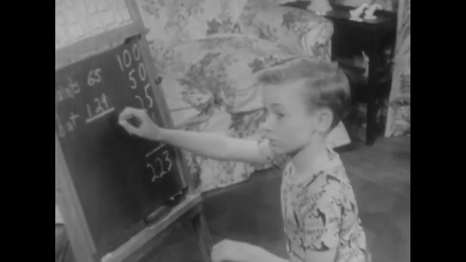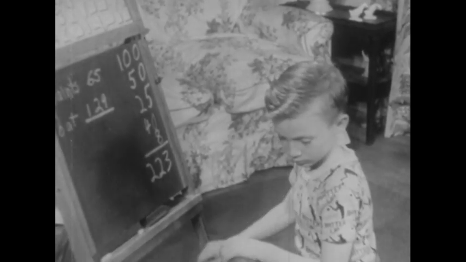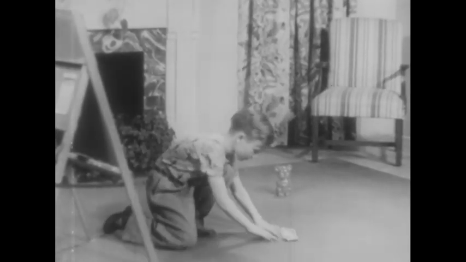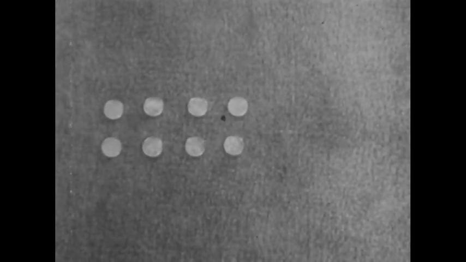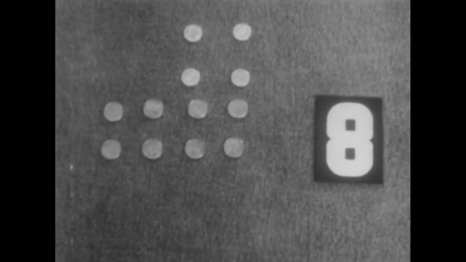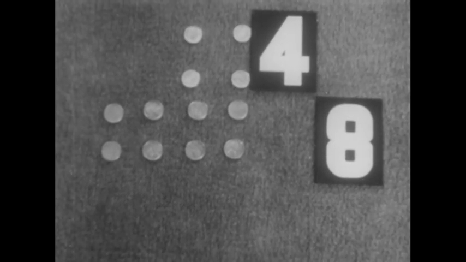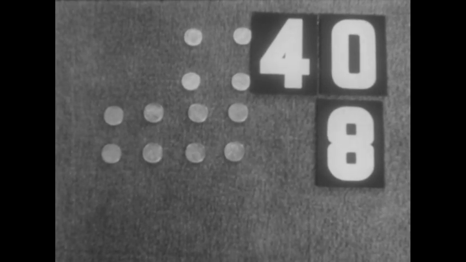Just a minute, Billy. Just how did you add? Arrange your money on the floor, and with the numbers, we'll see how adding works. Here are 8 pennies. Let's put down 8. And here are 4 dimes. How shall we put this down? To write this number, we need 2 places. Here's a 4 to stand for the 4 dimes. And now we'll need a 0 as a placeholder in the units place.